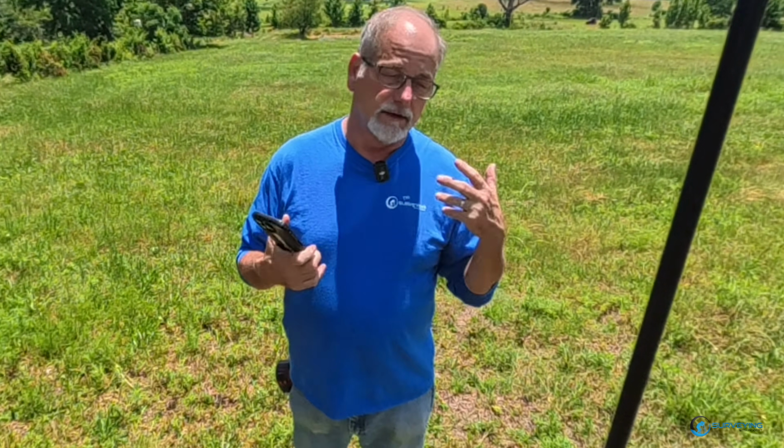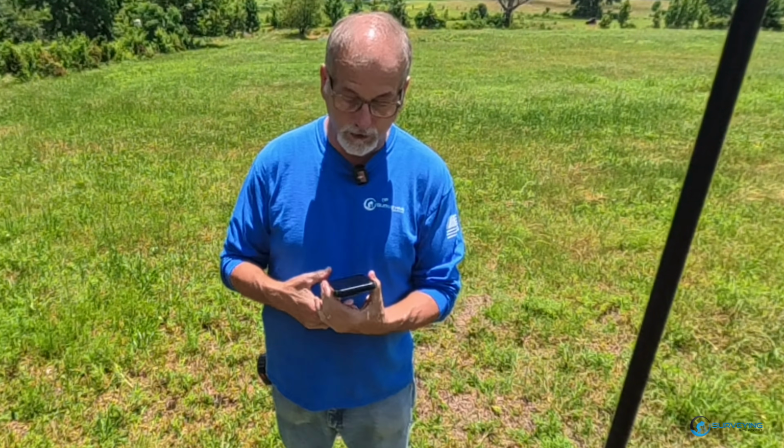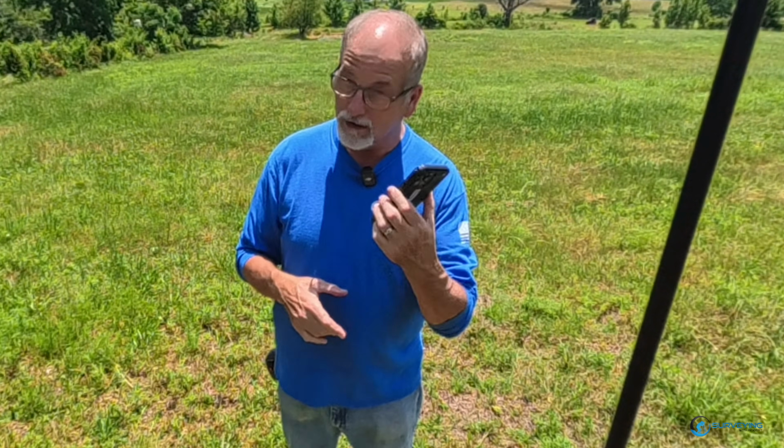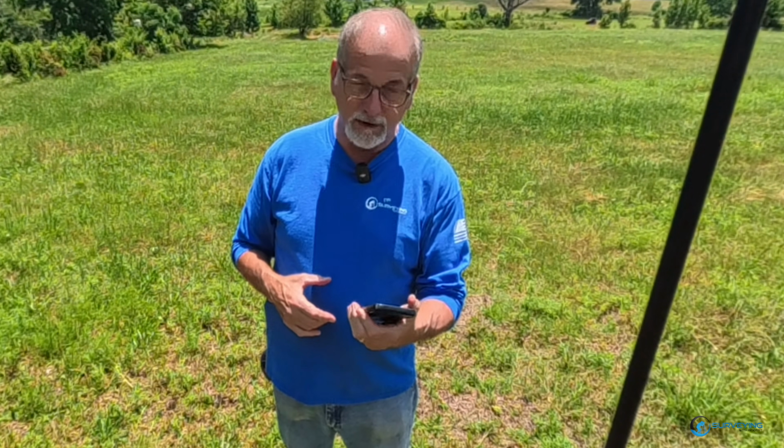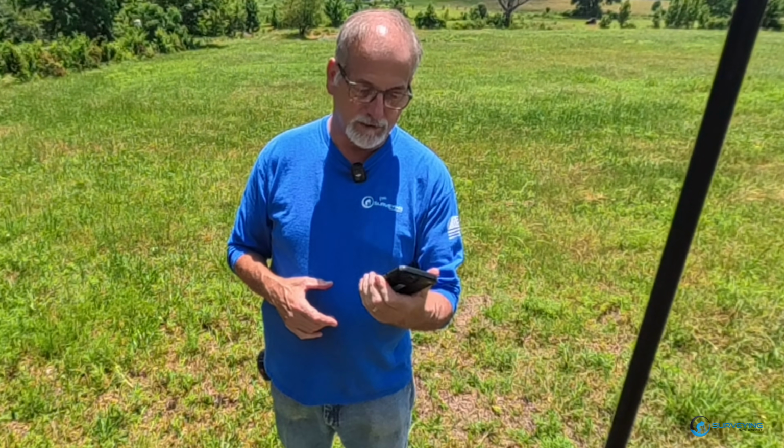So it could add some value. If you're already putting an aerial map behind your survey, this is something else you could do just to add some value to it. Like I said, be sure to put a disclaimer on there because it's only as good as the GPS on your phone. Remember that.